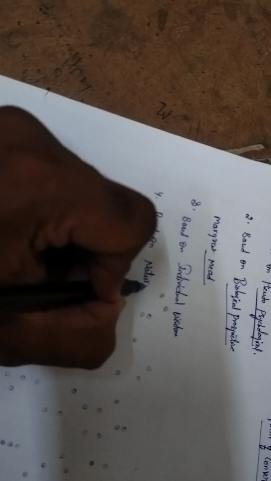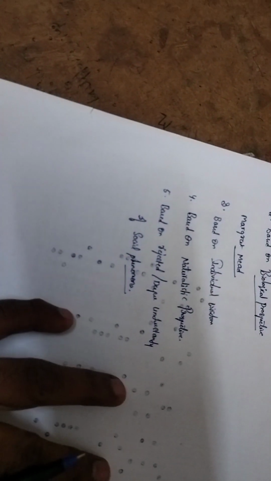Now, based on the naturalistic perspective, and one more, common sense rejects a deeper understanding of social phenomena.